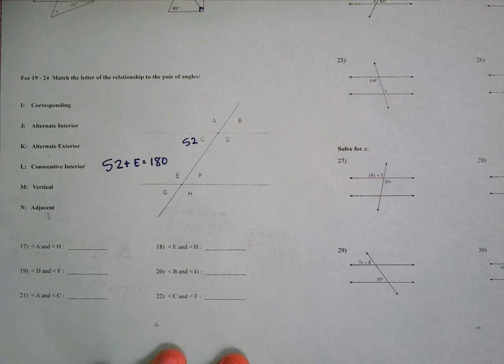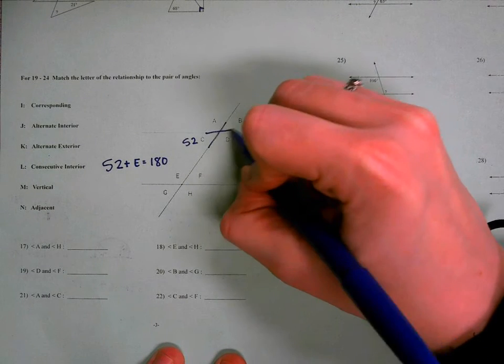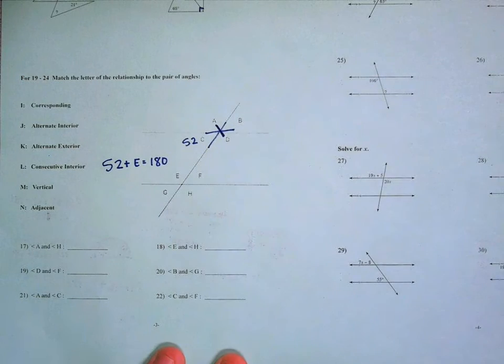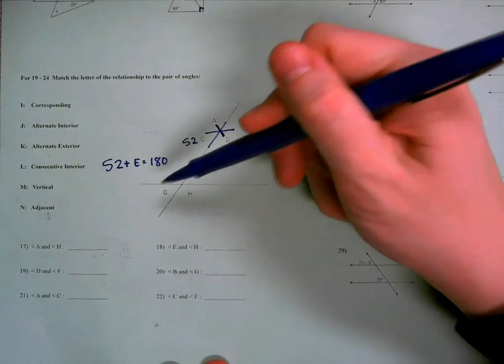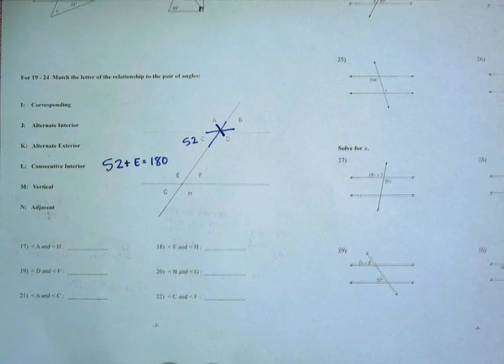Vertical angles we've already talked about once, but vertical angles, you can draw an X in between and they're right across from each other. So we have A and D, B and C, E and H, and F and G.